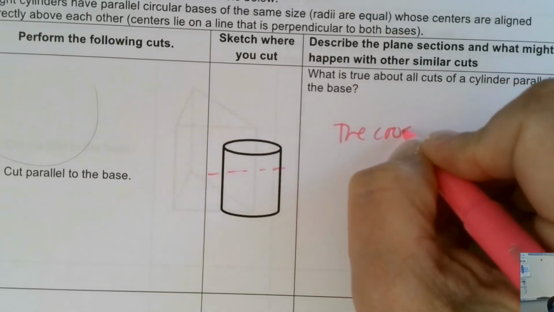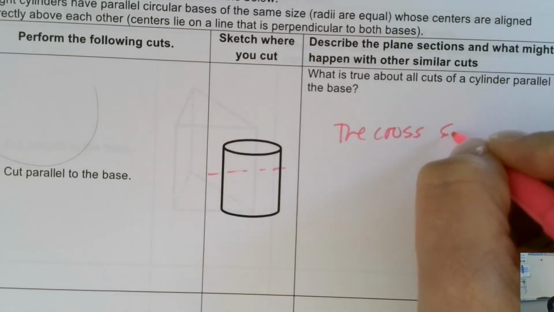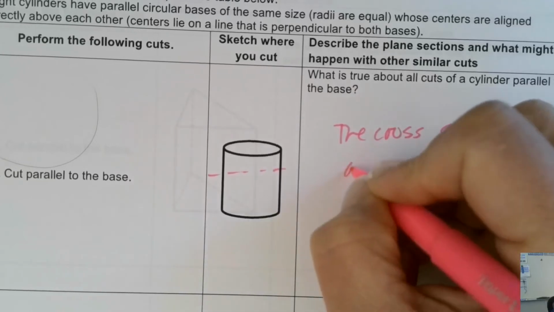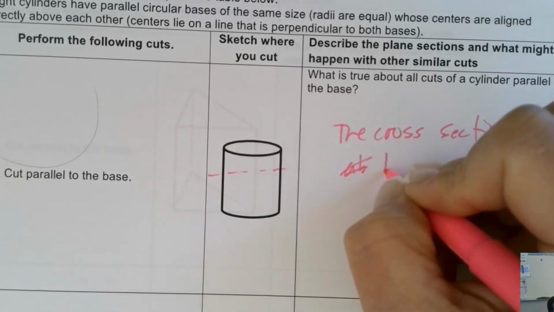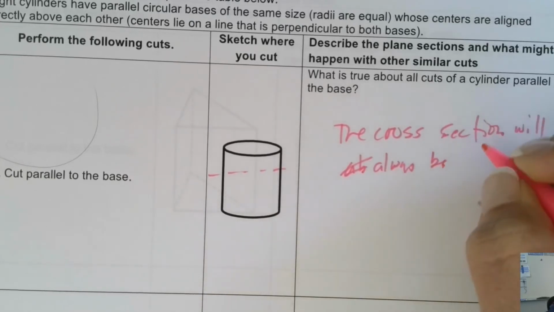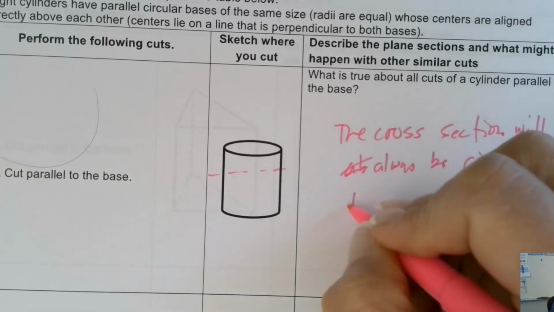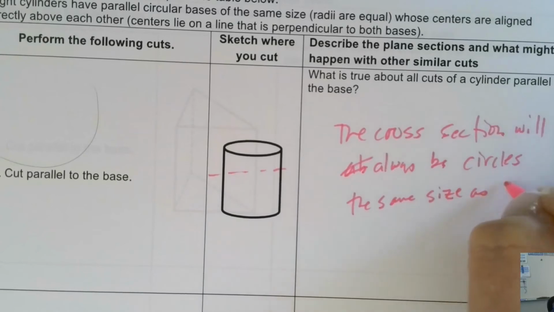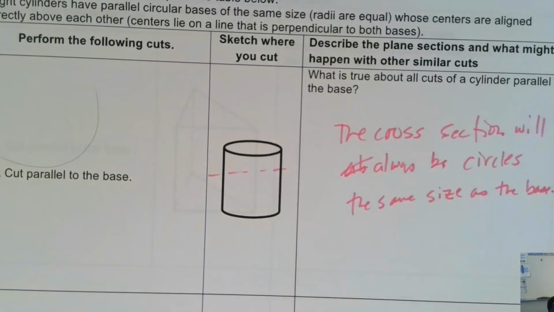The cross section will always be circles the same size as the base.